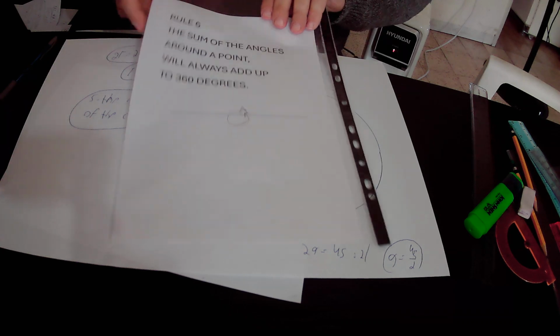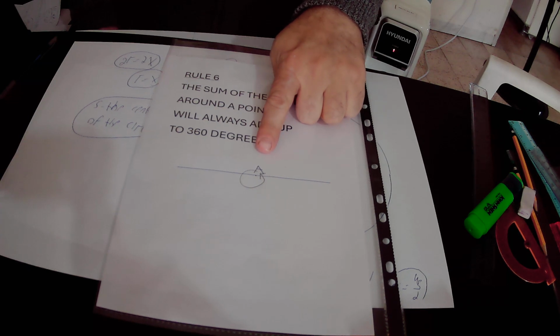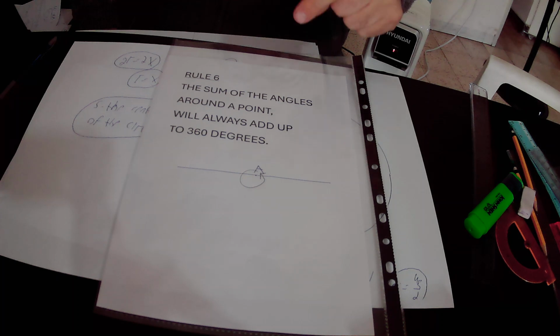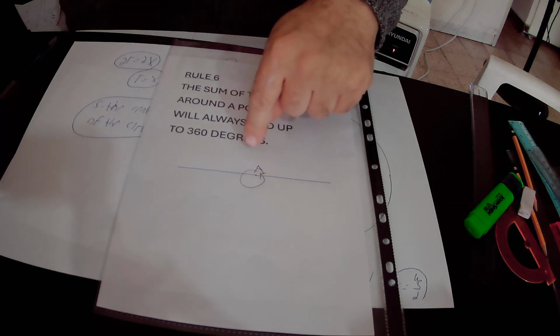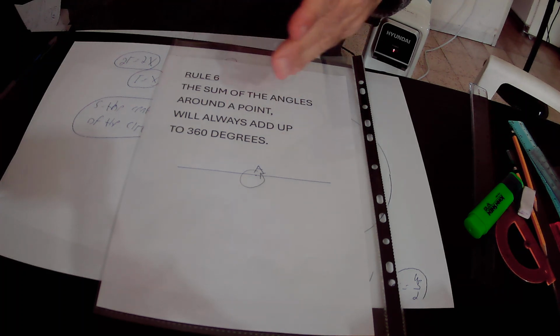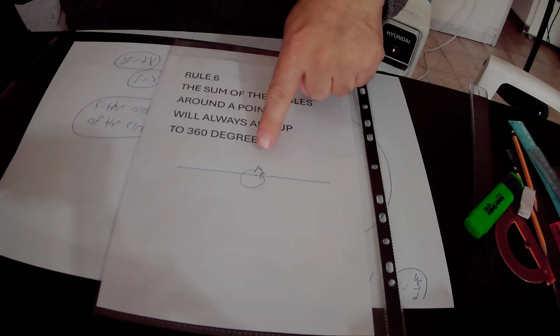According to rule number 6, the sum of the angles around a point will always add up to 360 degrees. So in the drawing we have point A, and according to rule number 6, the sum of the angles around point A must be equal to 360 degrees in total. So in order to prove that rule number 6 is true, we draw a straight line that passes from point A.